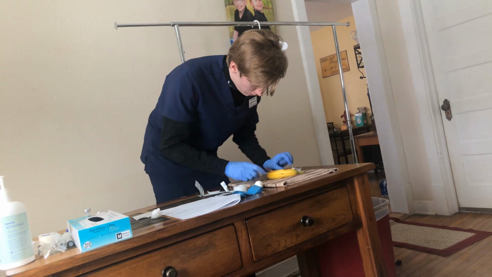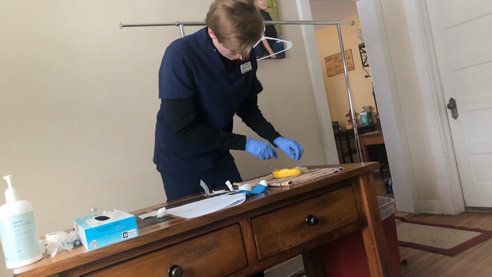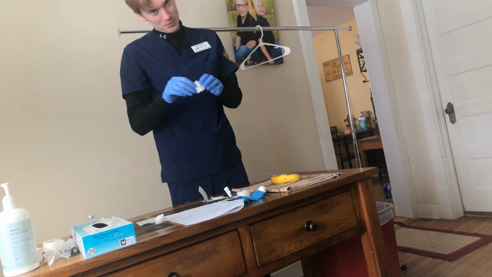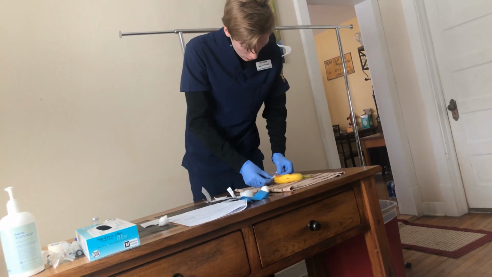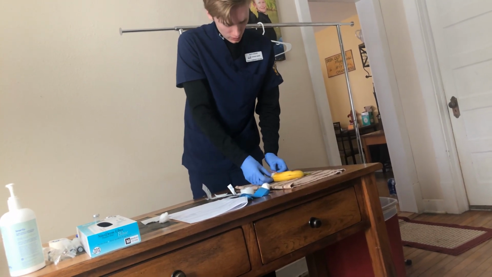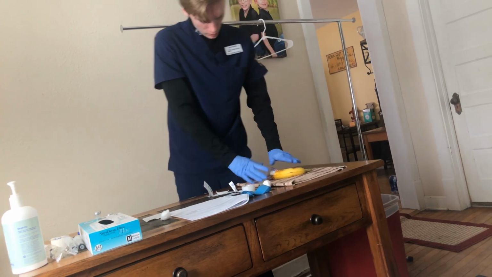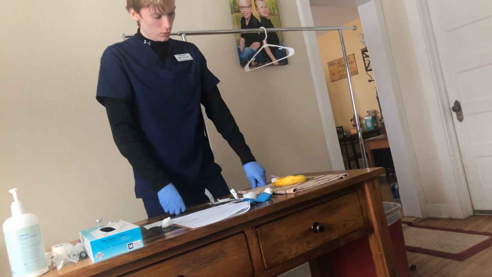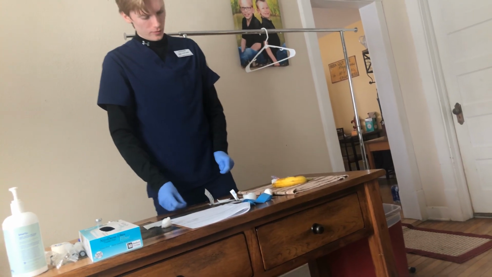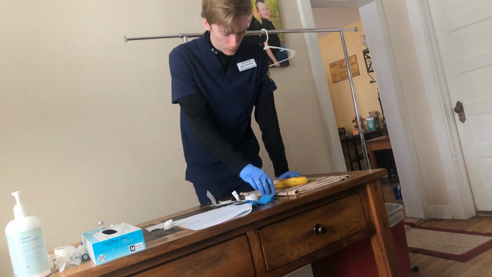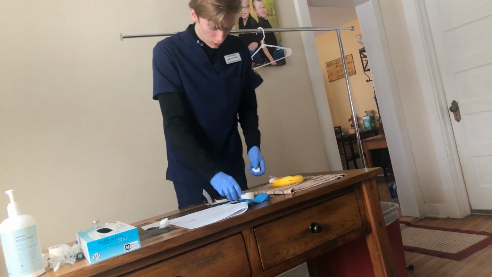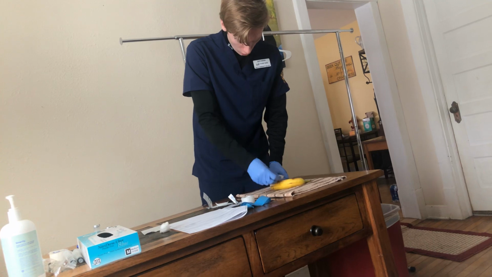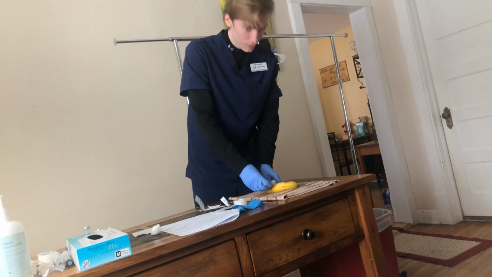Perfect. Discard of all that. Again, this little gauze pad is my way bigger gauze pad. It would be underneath just to catch anything if something was to come out. Now that we have all that hooked up, we are good to take out the catheter. So, I'm going to get this and get some alcohol, clean around the site. Not on it, but just around it.